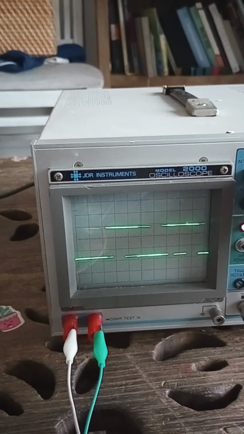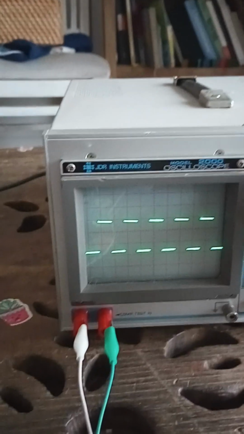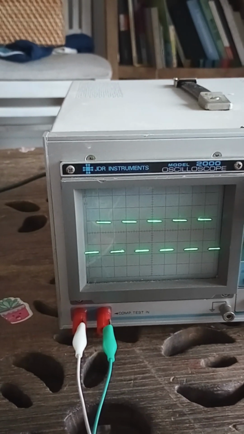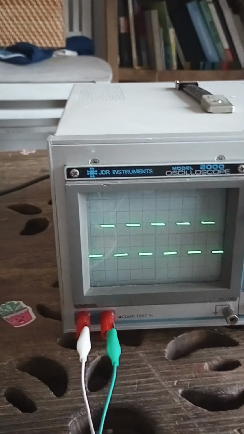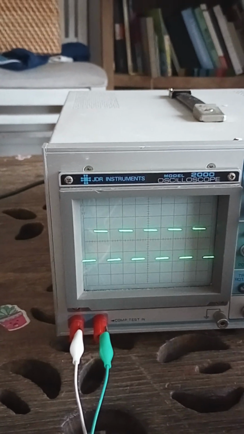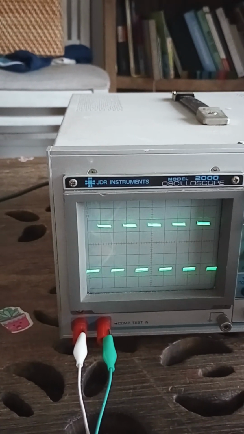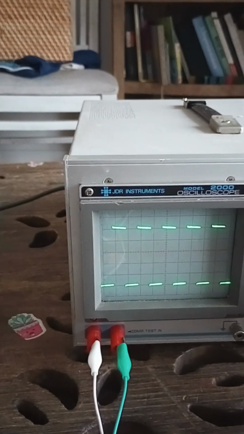I can change again the time, discrete, continuous, changes, amplitude, continuous, discrete. Okay, this is all working.